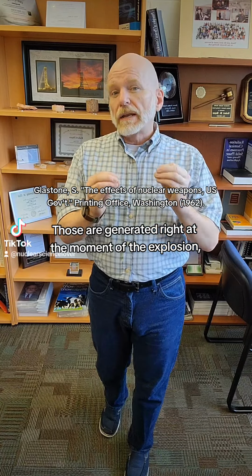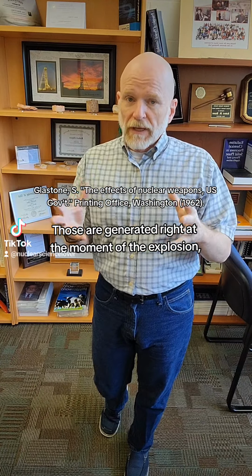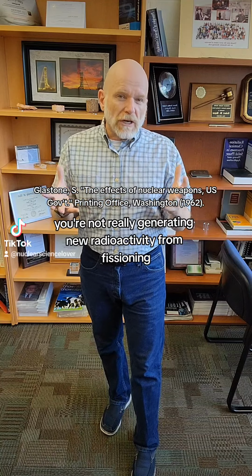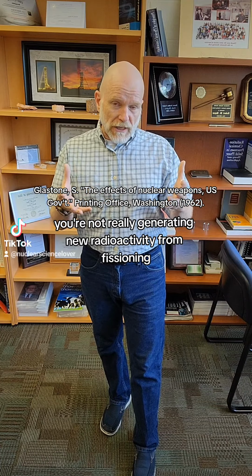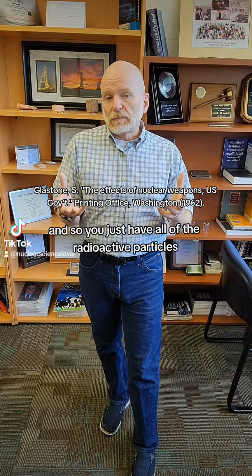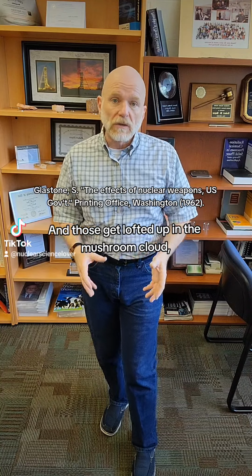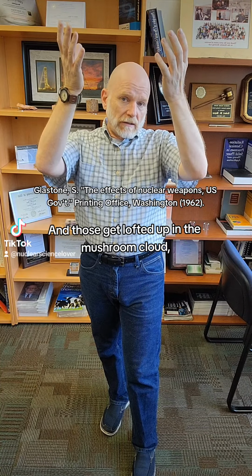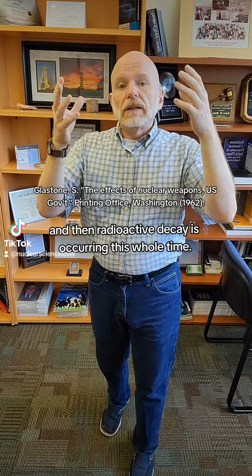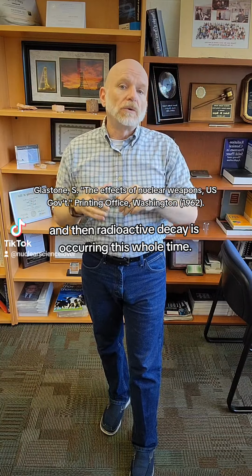Those are generated right at the moment of the explosion, but after that explosion, you're not really generating new radioactivity from fissioning, and so you just have all of the radioactive particles that were created in the explosion, and those get lofted up in the mushroom cloud, and then radioactive decay is occurring this whole time.